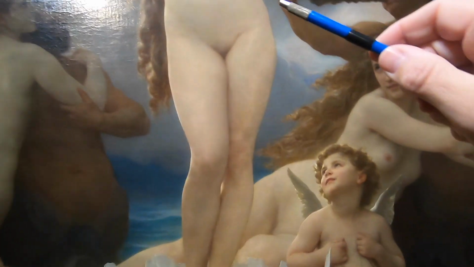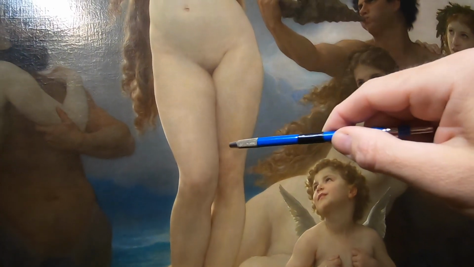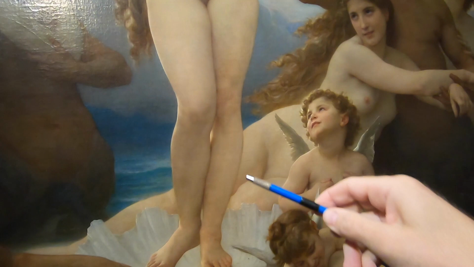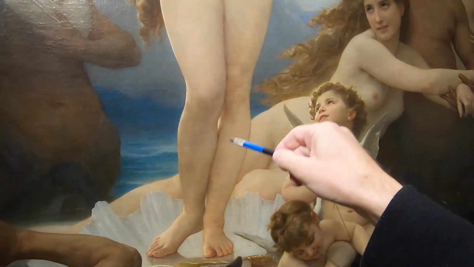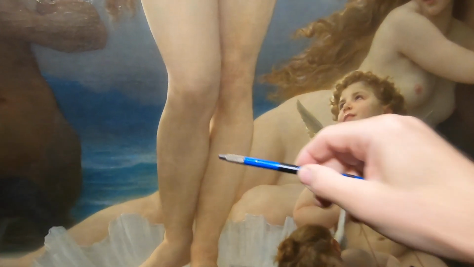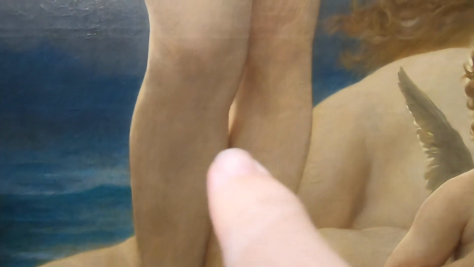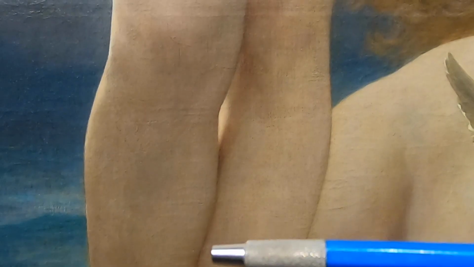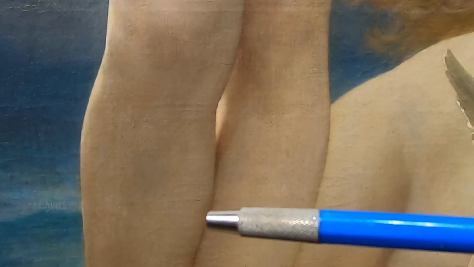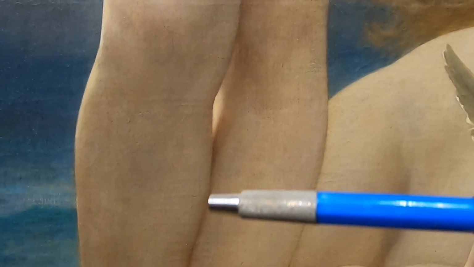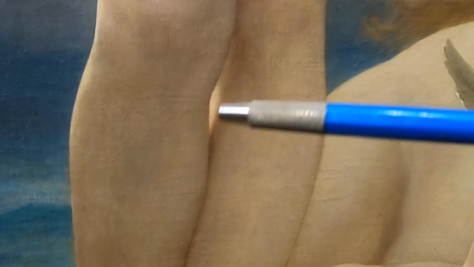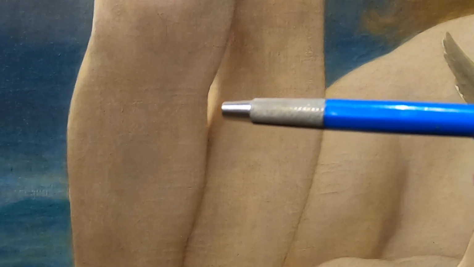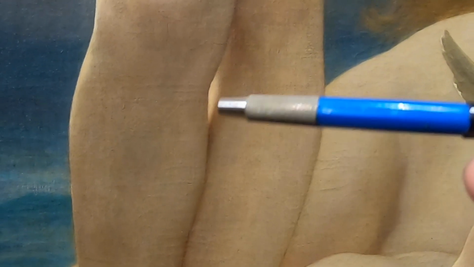So if you follow this, even if you get close, see how this crease right here, where the legs are touching, goes around the shadow shape here. It just creates a nice arabesque right there.